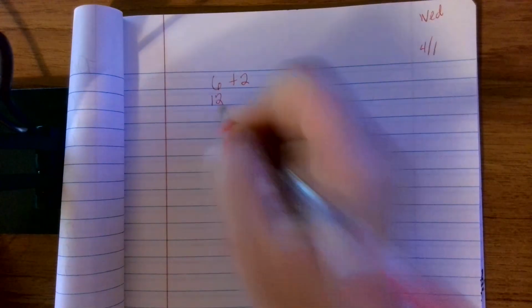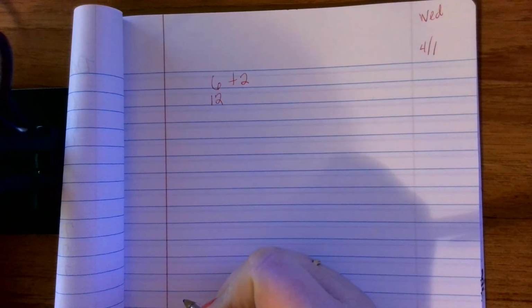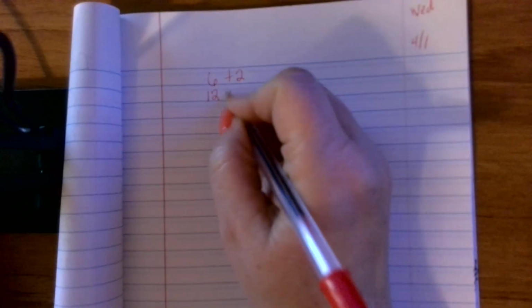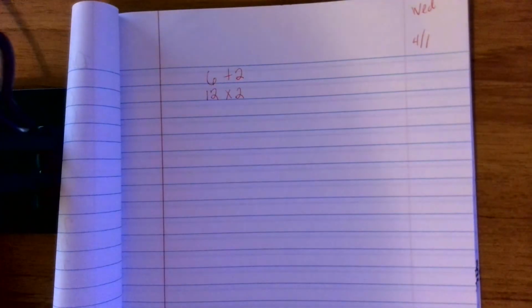This problem says, the produce worker placed the apples in 12 rows. So we know that the number is 12, and then place them into 12 rows. All right, the next one.